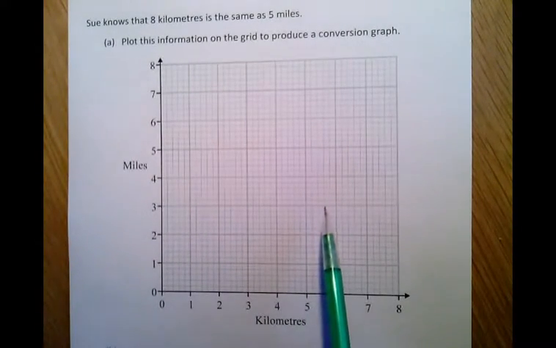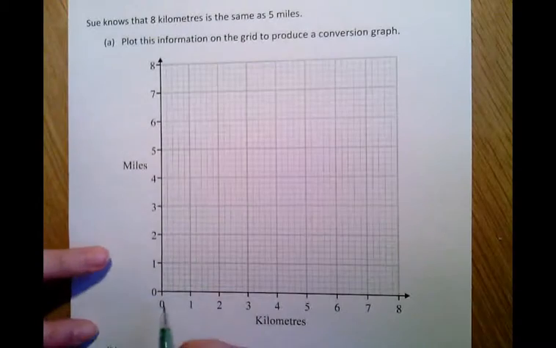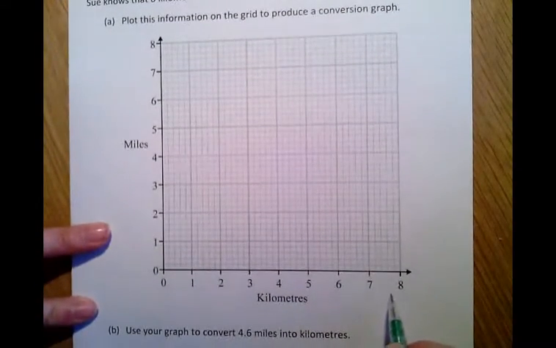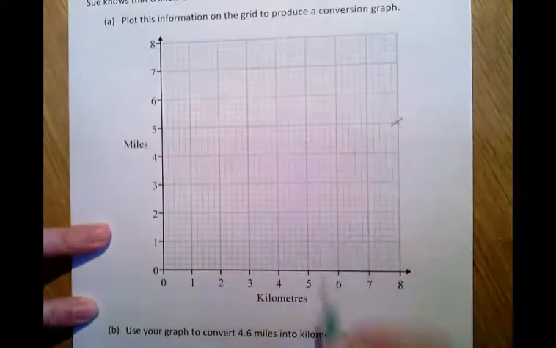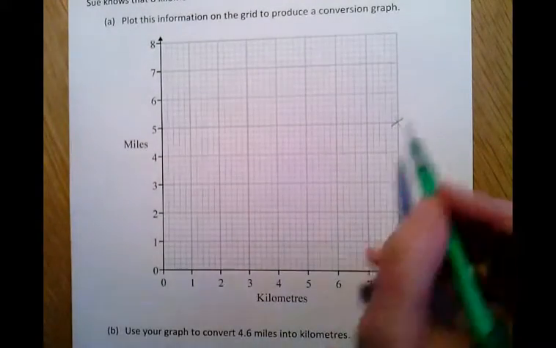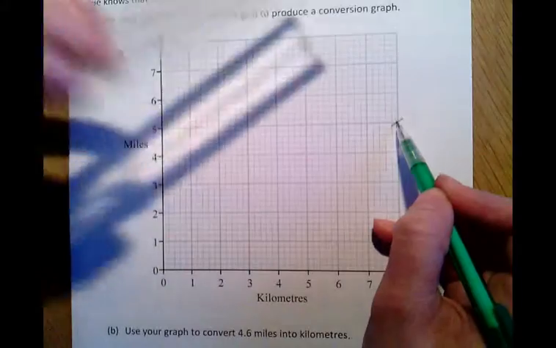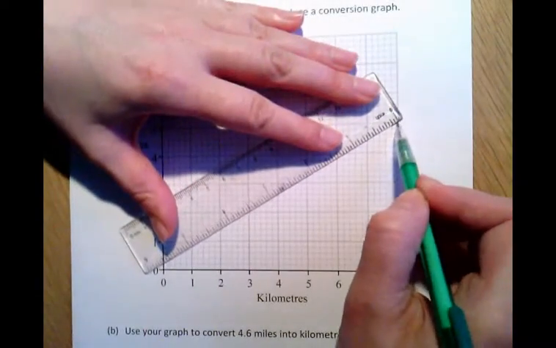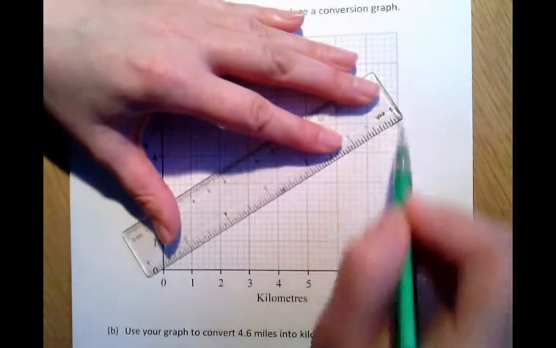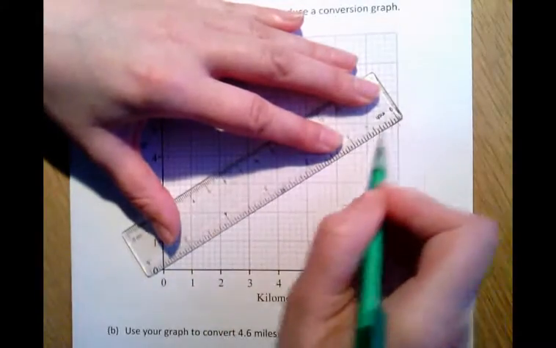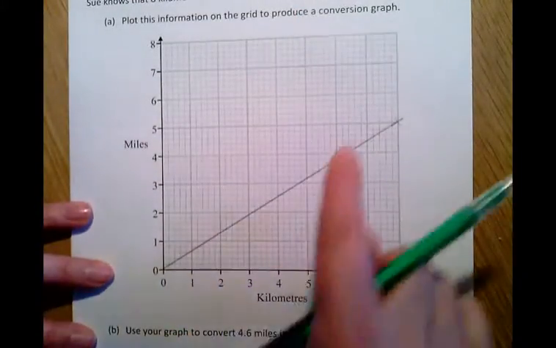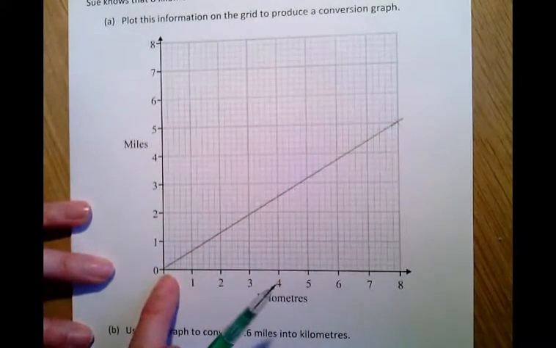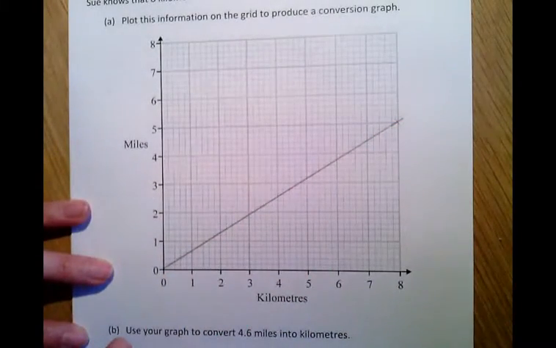So 8 kilometres is the same as 5 miles, so go across to 8 kilometres at the bottom and up to 5 miles, and then that's what your graph would have as the point at the end. So then you can just join it back up with the 0 point, and that gets you your conversion graph. So just by knowing 1 point and joining it back up to 0, that gets you your graph.